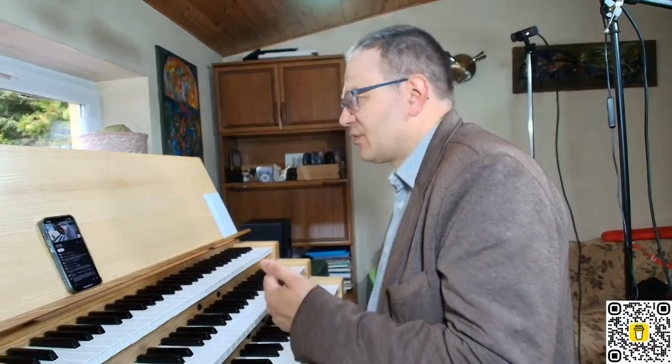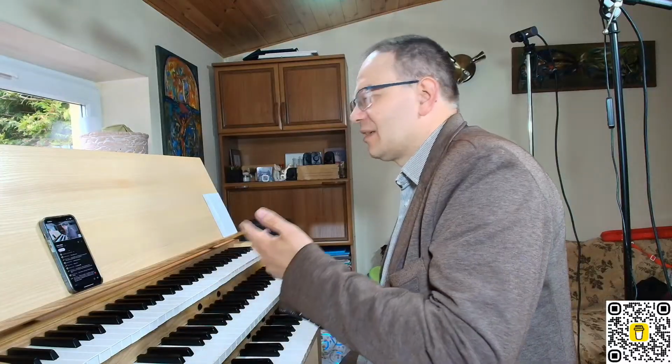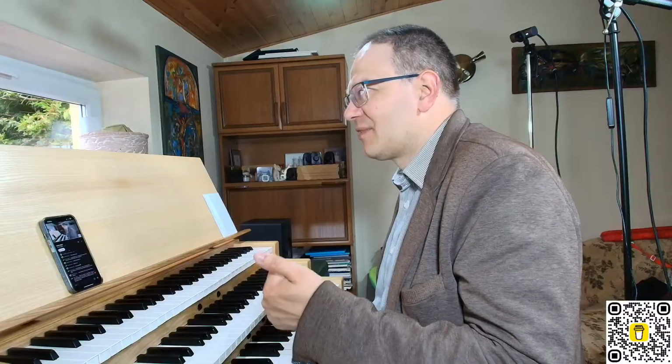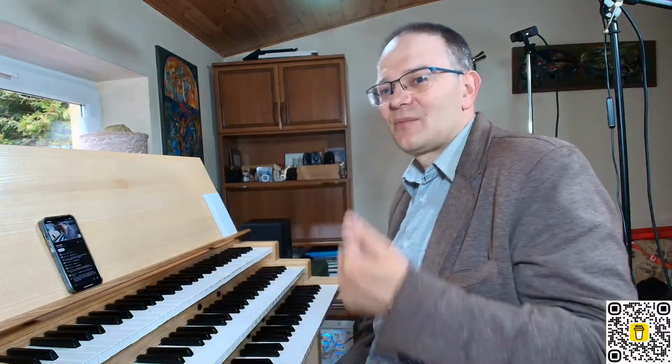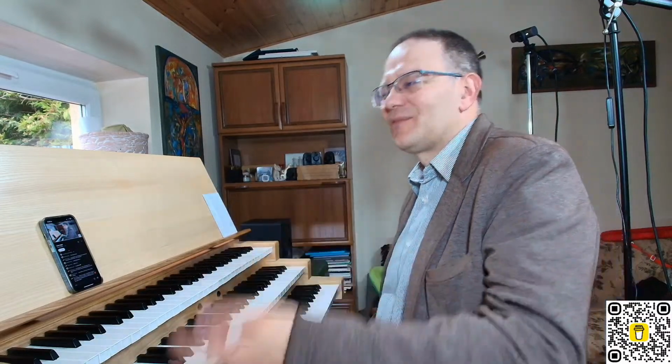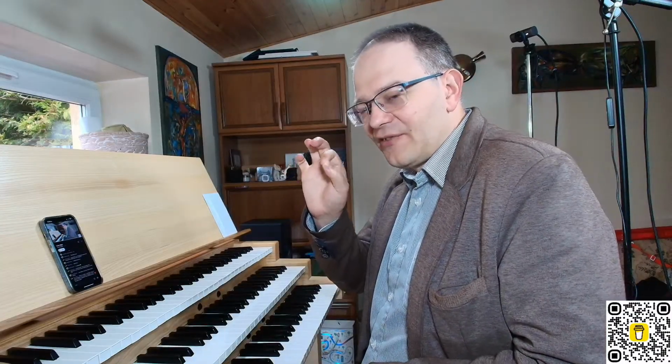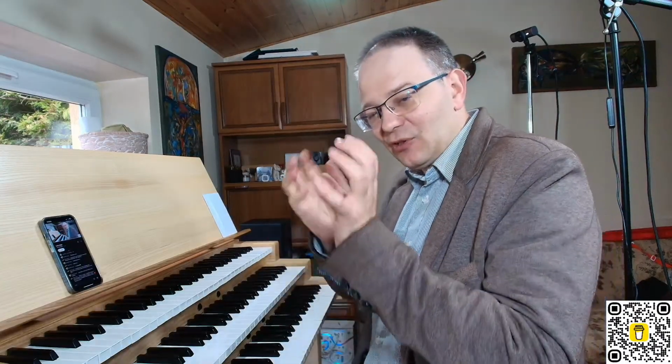If we modulate to the 6th scale degree, tonic becomes the 3rd scale degree, vice versa. The same is with the dominant and subdominant. If we modulate to the dominant, tonic becomes subdominant. If we modulate to the subdominant, tonic becomes the dominant. That's the understanding of step 2, the common chord.